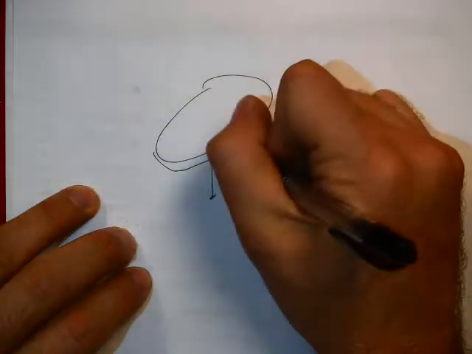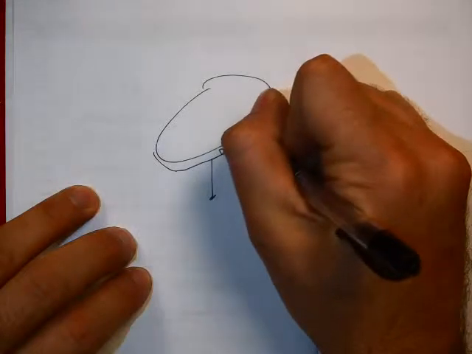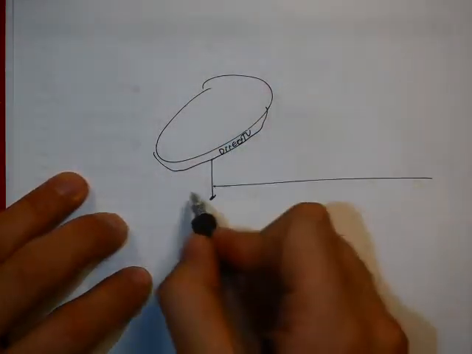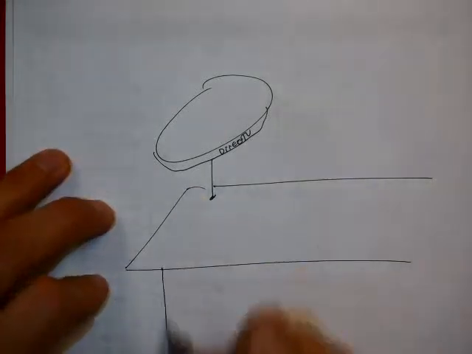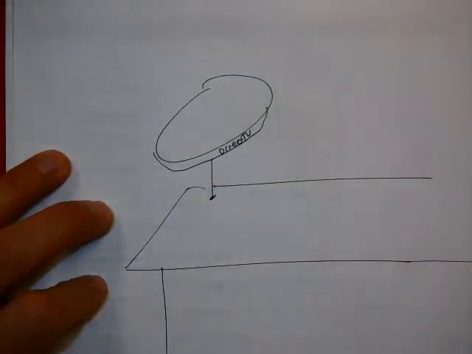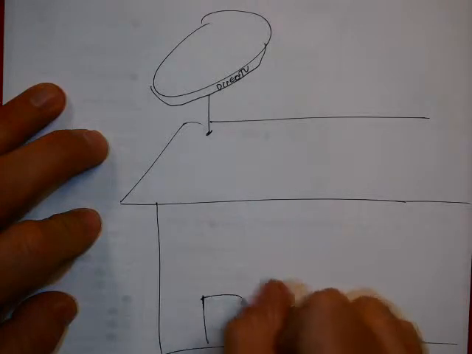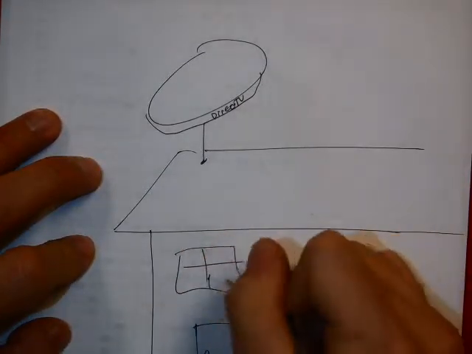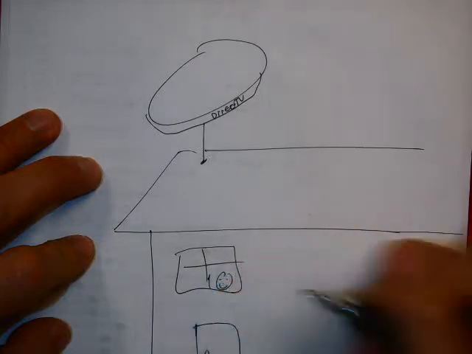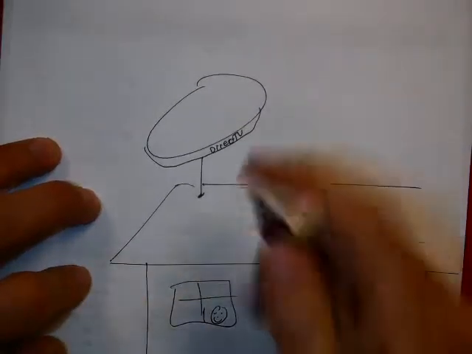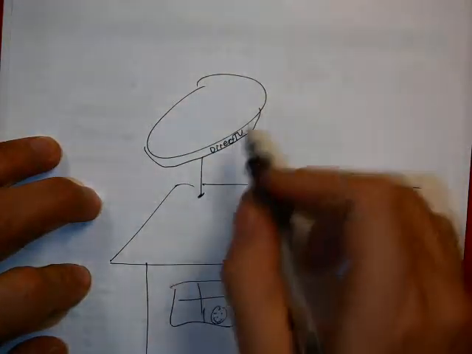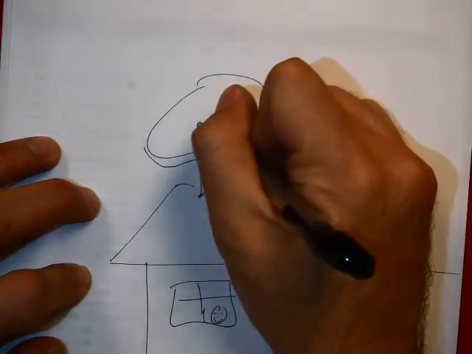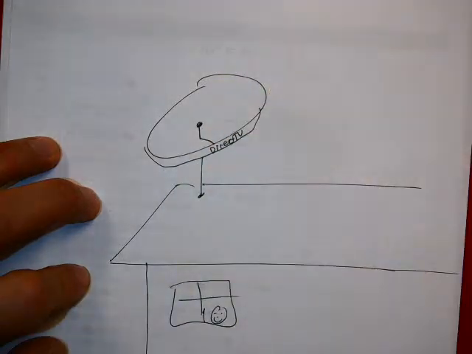This is DirecTV. It's a balloon. Oh. On your satellite dish, or any satellite dish you've seen, have you seen this thing? There's a little thing in the middle like that.